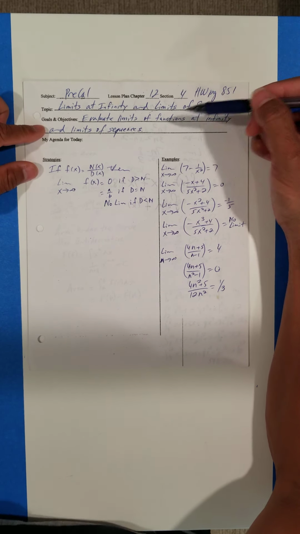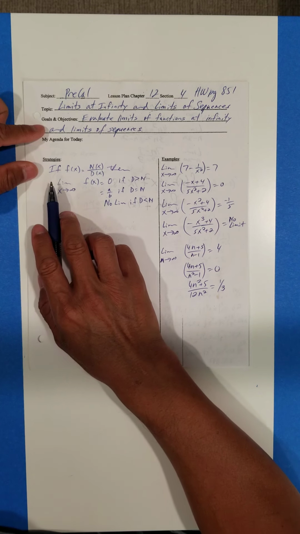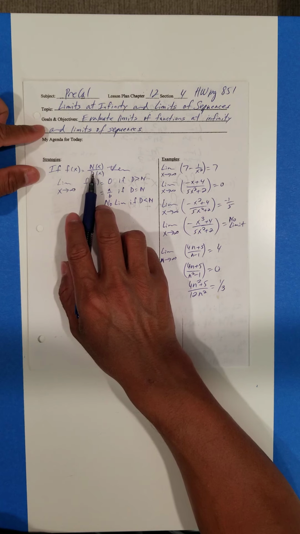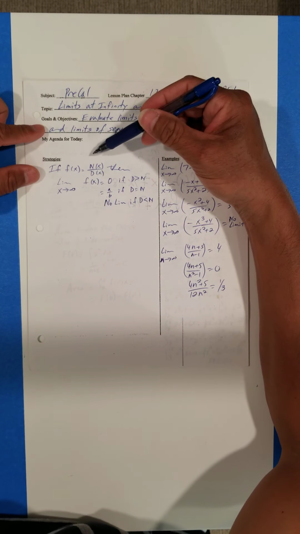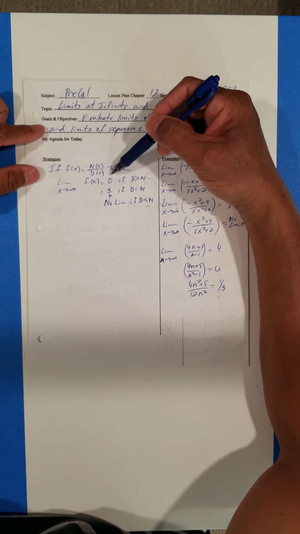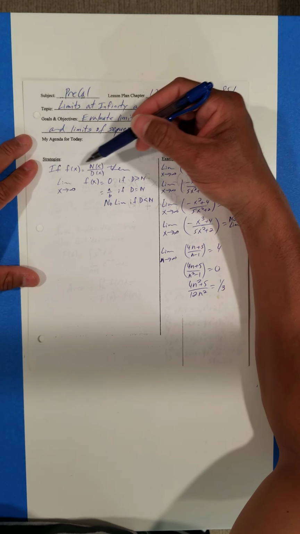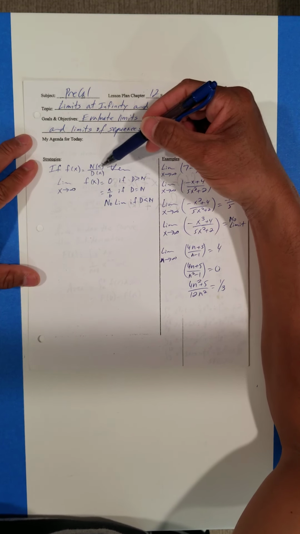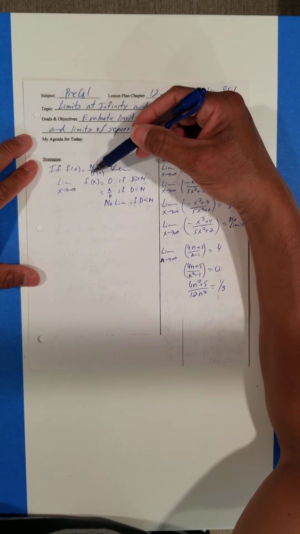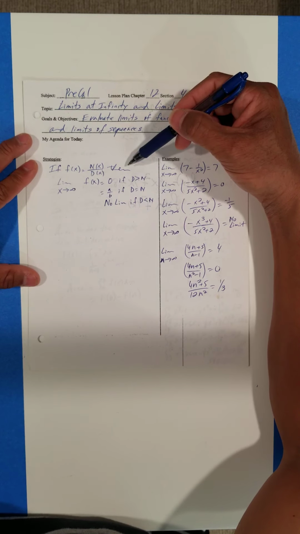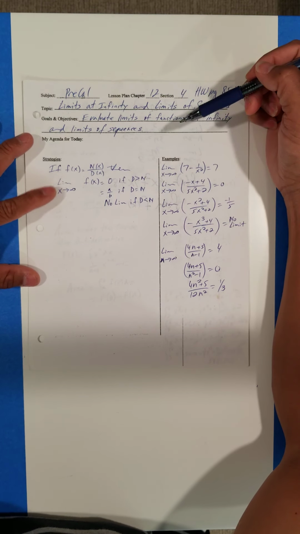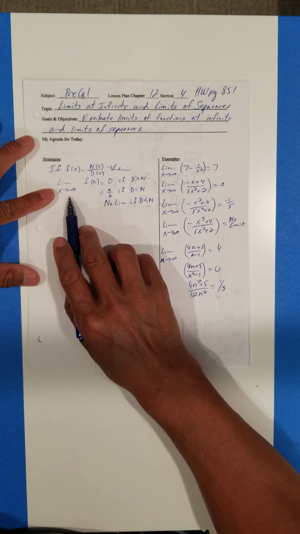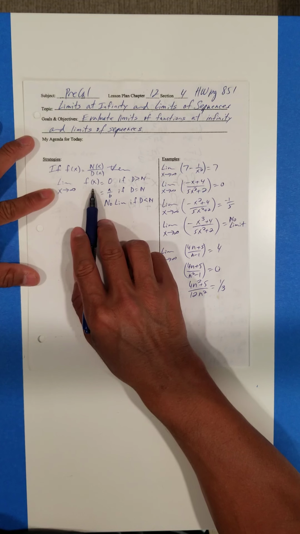and limits of sequences. Okay, so if f of x equals a fraction, a rational function where I have a numerator and a denominator of x's. So when a function is a rational function, there's a function on top and function on bottom, then limit as x goes to infinity, we want to take the limit of this function as x goes to infinity.